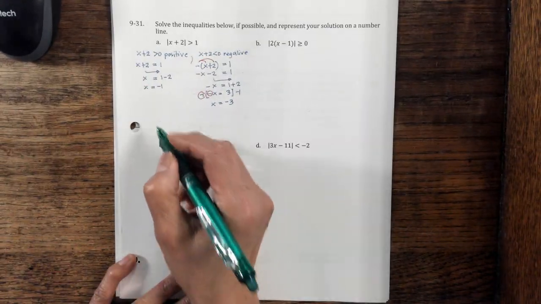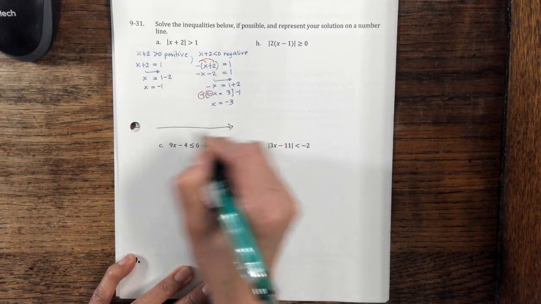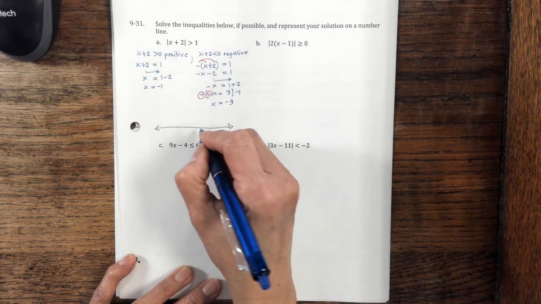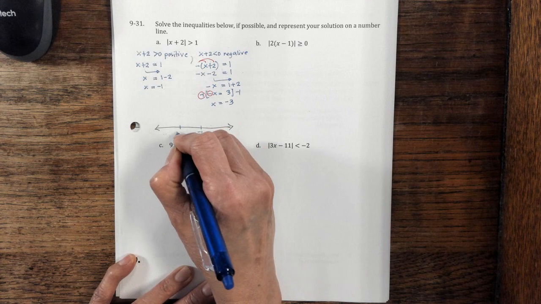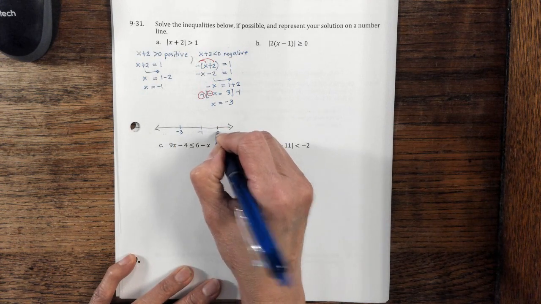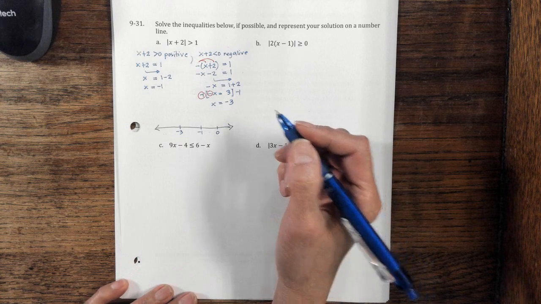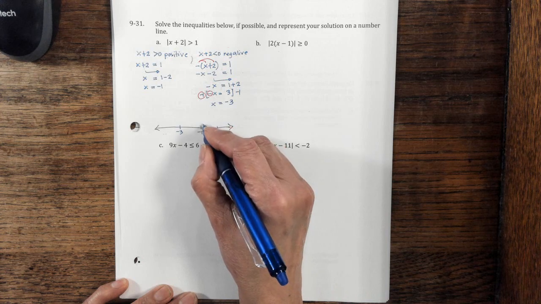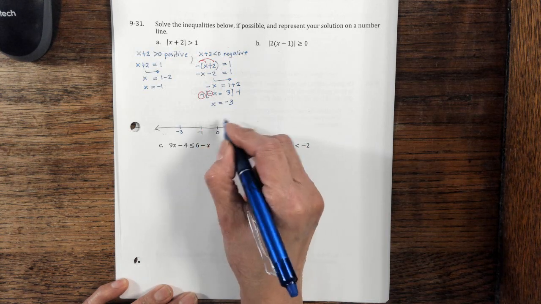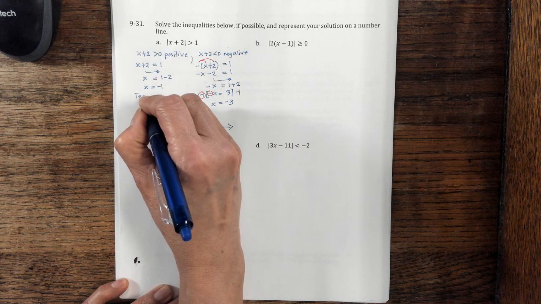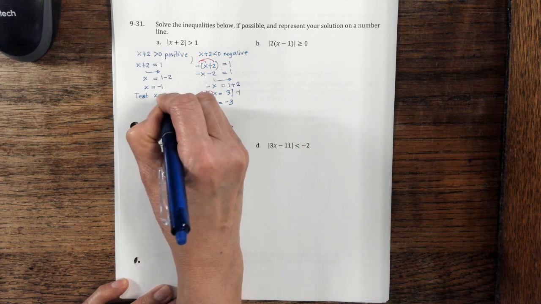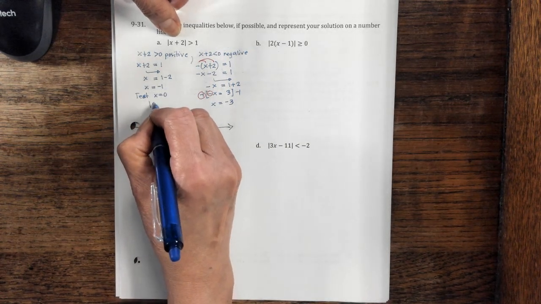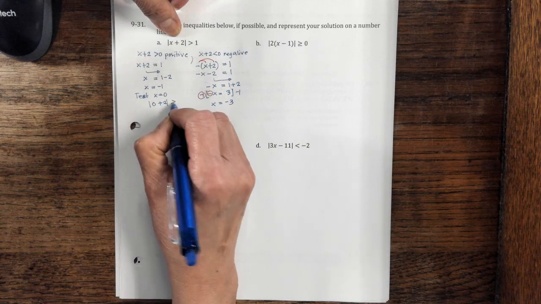So to put that on the number line, our negative 1 is here, our negative 3 is somewhere here, maybe our 0 is here. To test whether 0 is part of the solution, and whether we are going to the left or to the right, we test x is equal to 0 in the original inequality. The absolute value of 0 plus 2 is greater than 1.